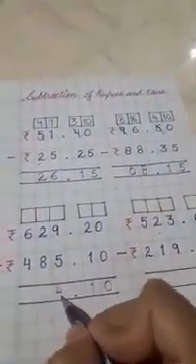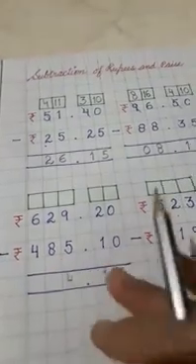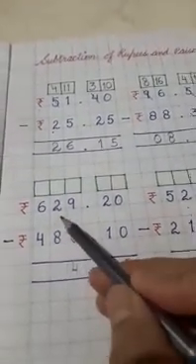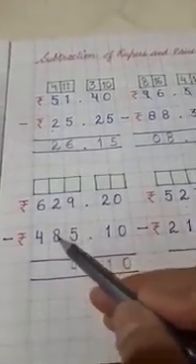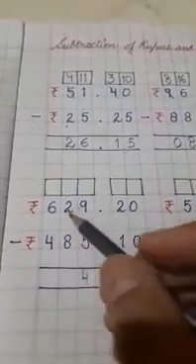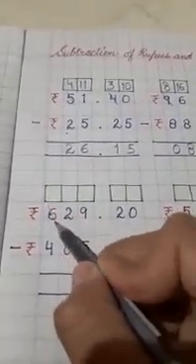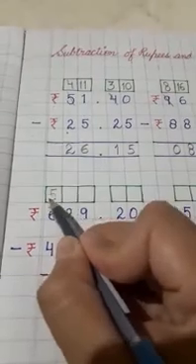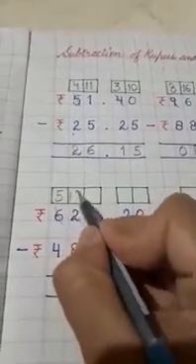Now what comes before 9? That is 8. 8, 7, 6, 5, 4. So 9 minus 5 is 4. Now 2 minus 8. Now 2 is less than 8, so we will borrow 1 from this 6. This 6 will become 5 and this 2 will become 12 now.